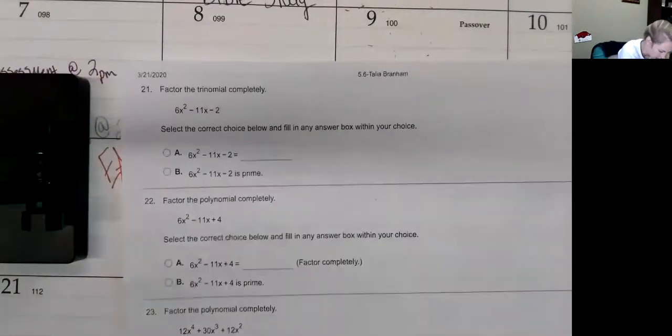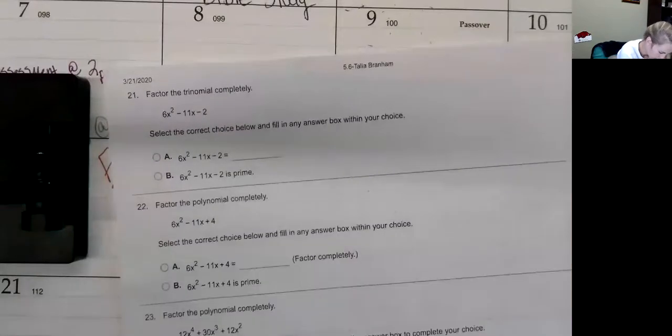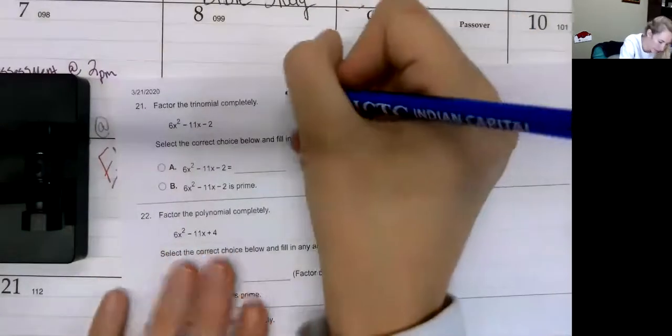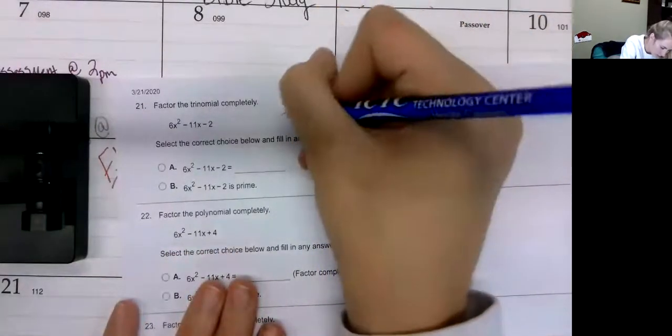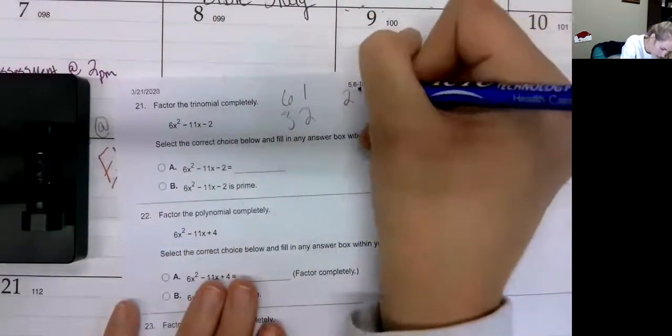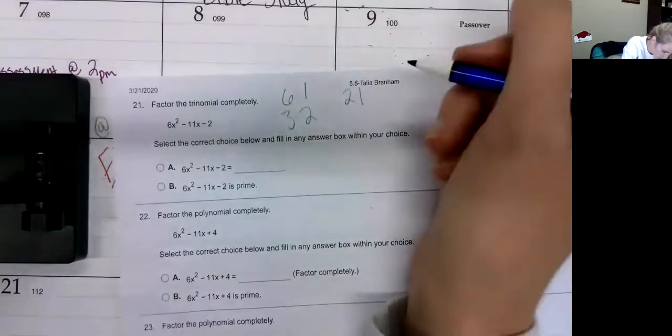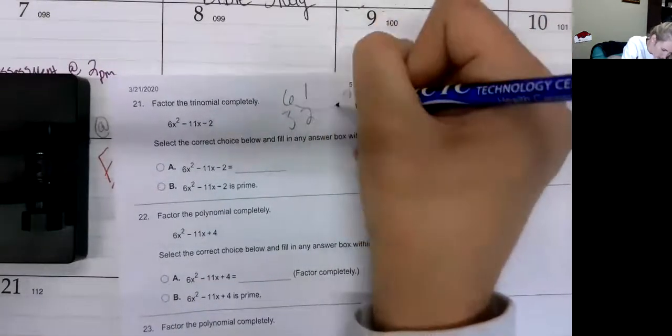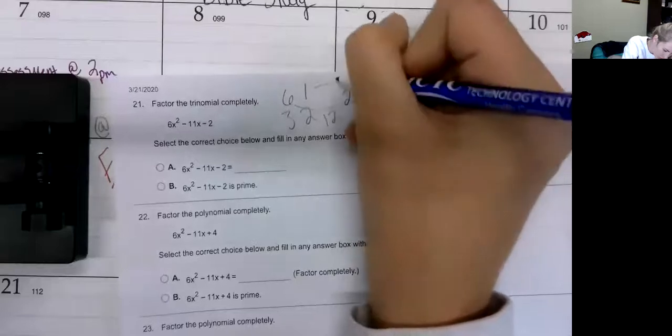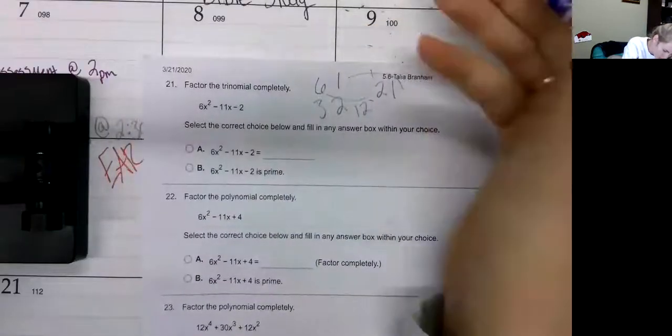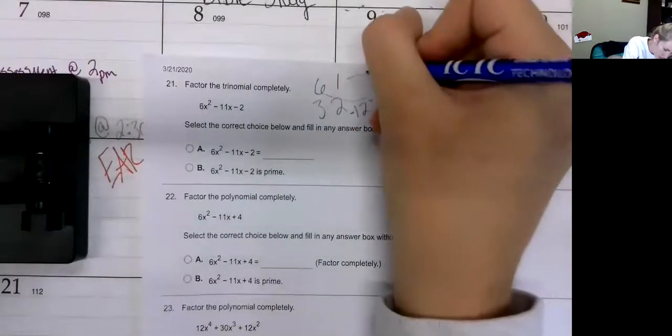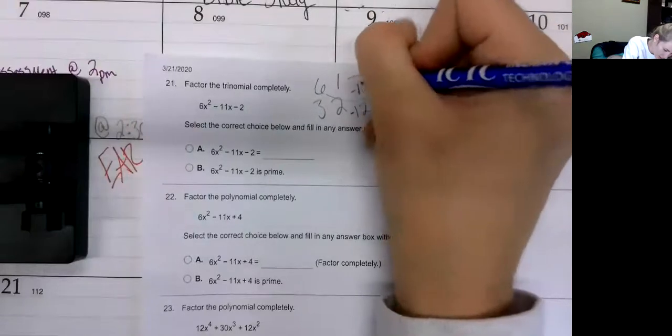Okay, let's see. Factors of 6 and 2 that subtract to get 11. 6 times 2 is 12, 1 times 1 is 1. Negative 12 plus 1 would be negative 11.